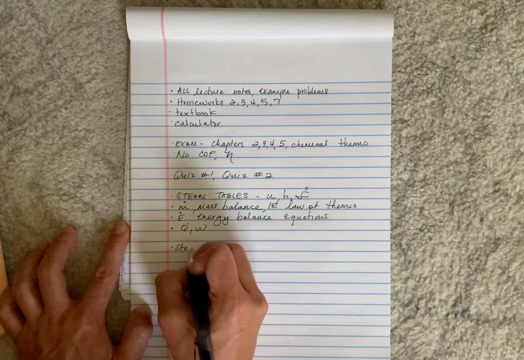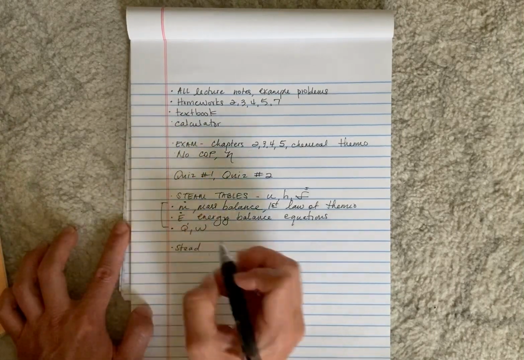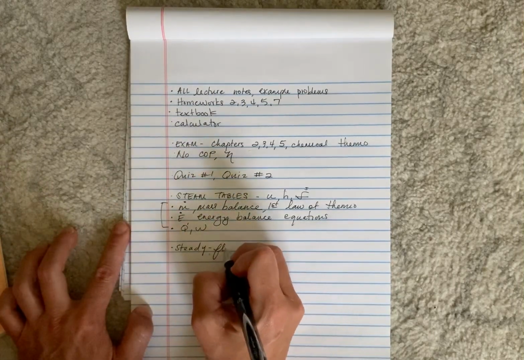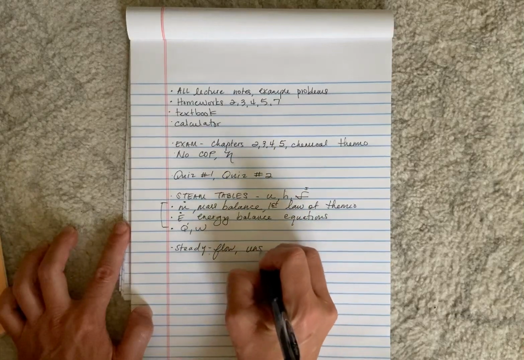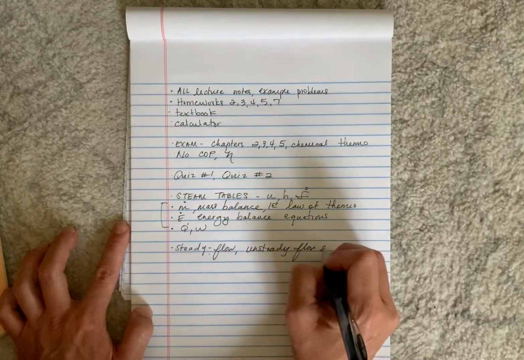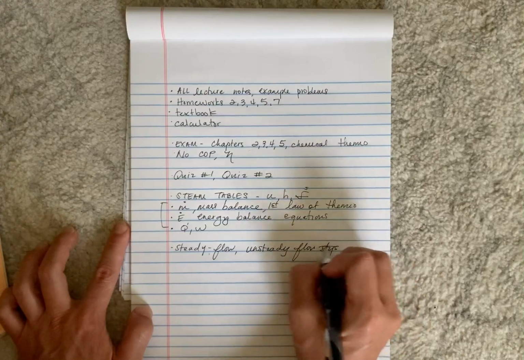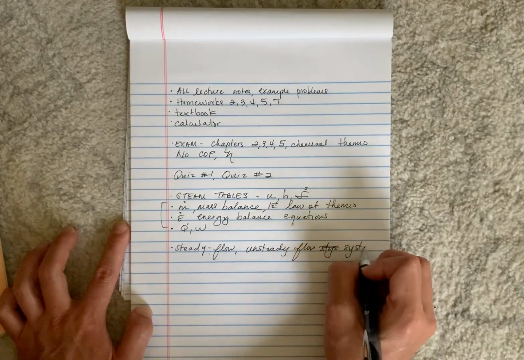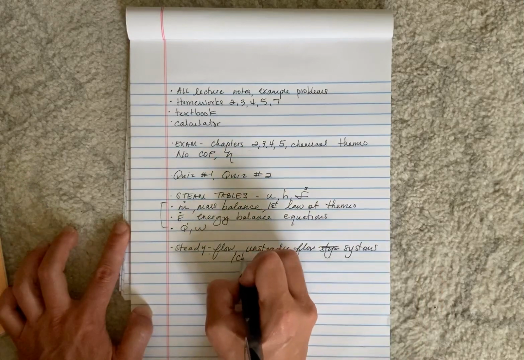Steady flow and unsteady flow are related to all of these systems, but steady flow systems, unsteady flow systems. This was mostly chapter 5.